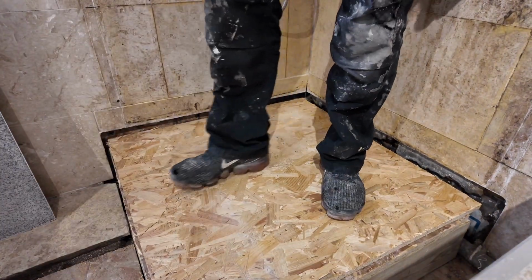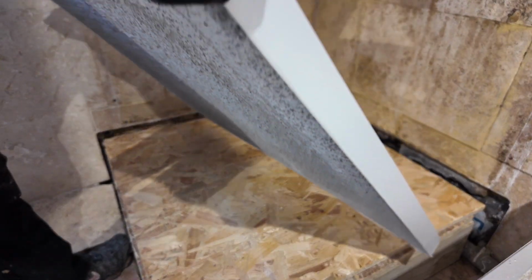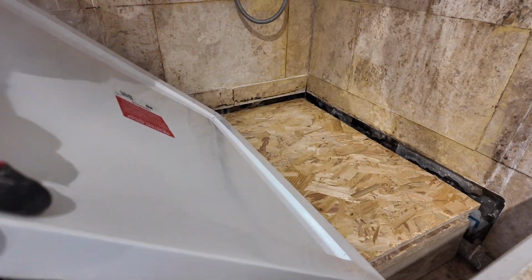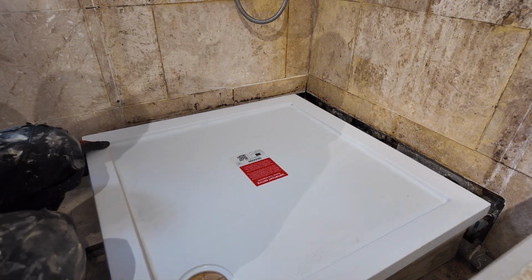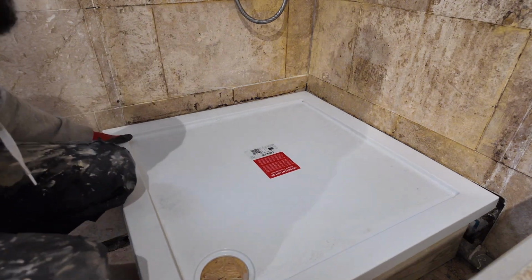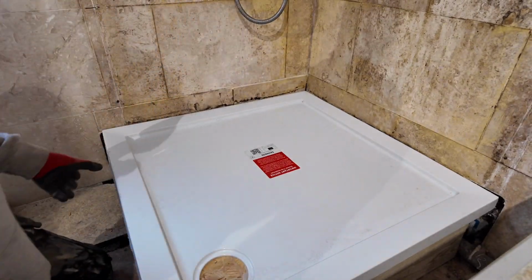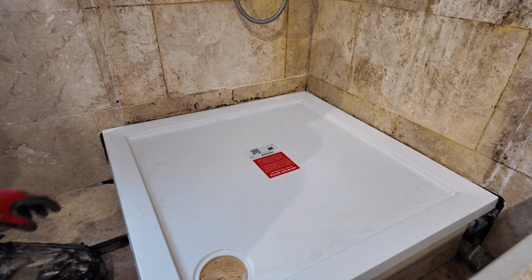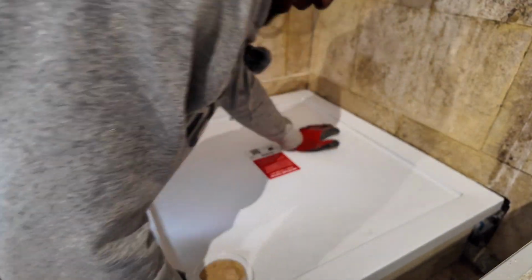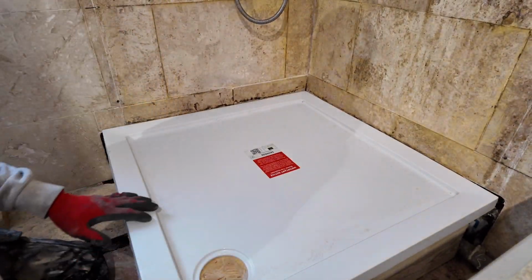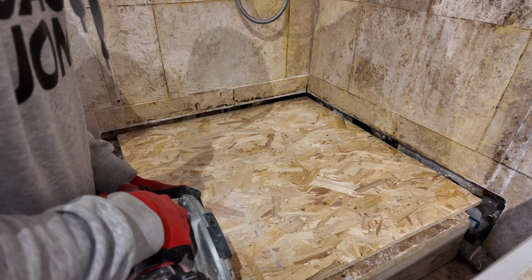There we go, nice and solid base. And it's pretty much how we want that in the corner. So I just need to now mark this out, the waste out, and then we can cut that out and we're good to go.